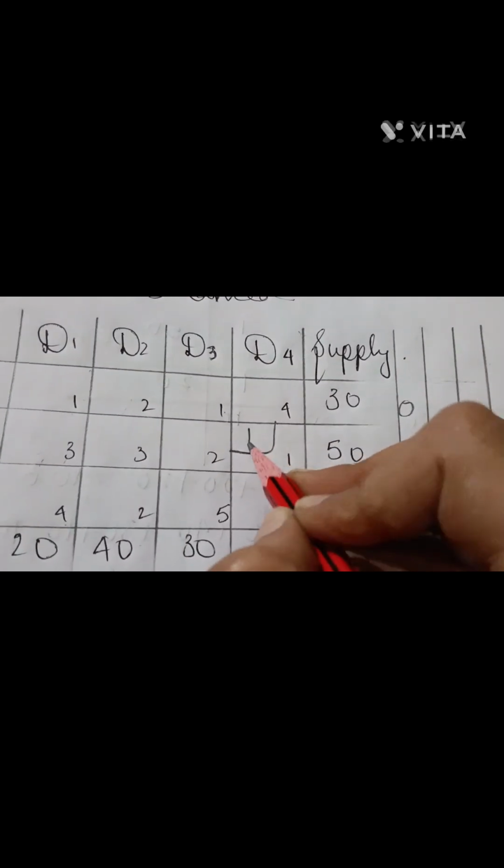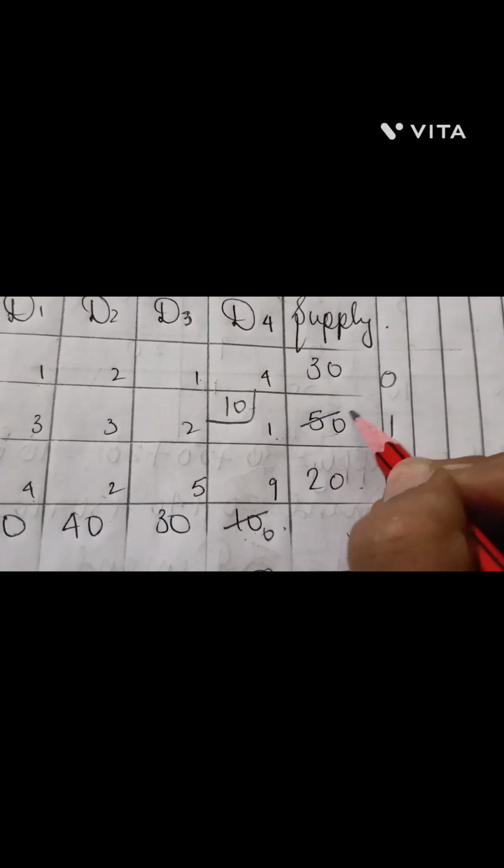Here we will allocate 10 because the demand is lesser than the supply. So now we'll allocate it, the 10 here, and here it becomes 0. Now here it becomes 40.